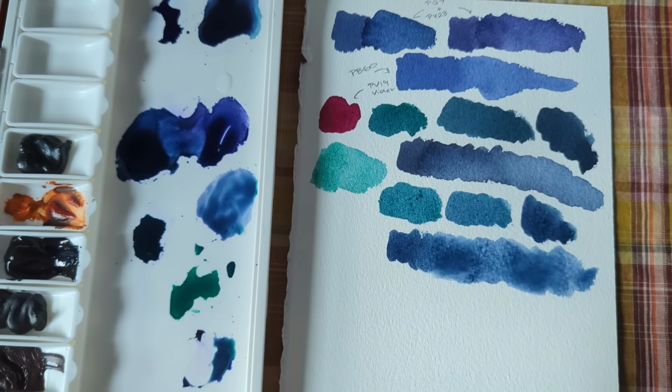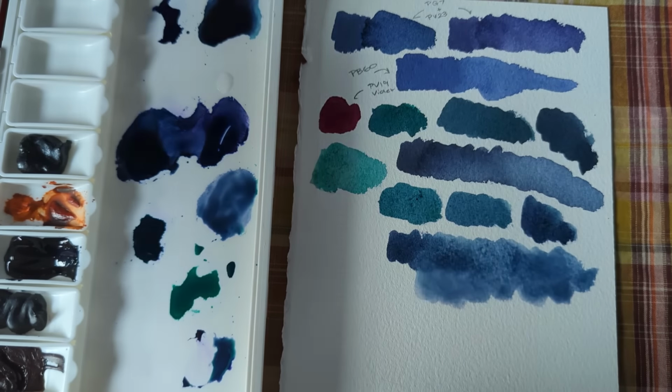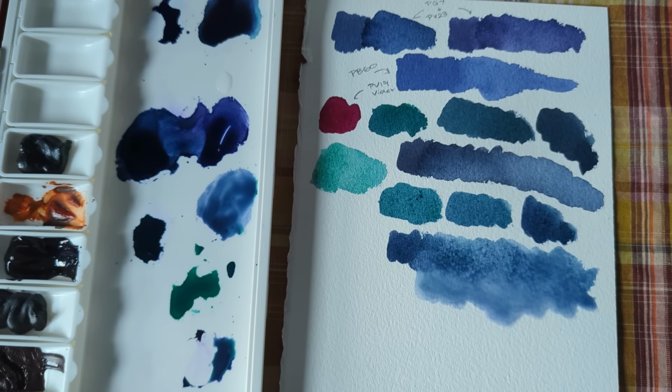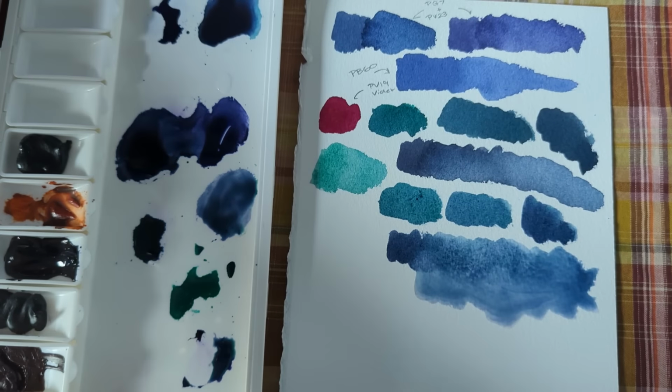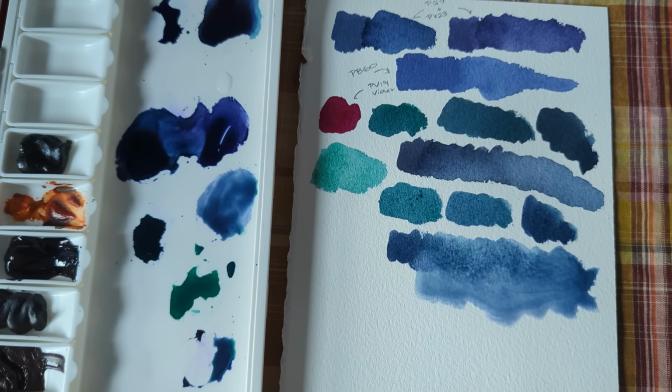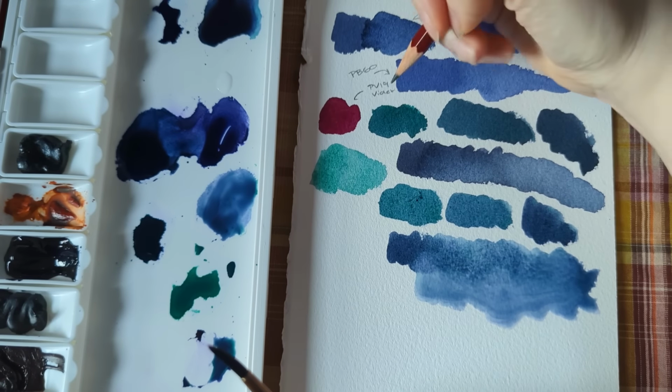Let's get that really, really wet so that you can really see the granulation. And while I do that, I will do some labeling.